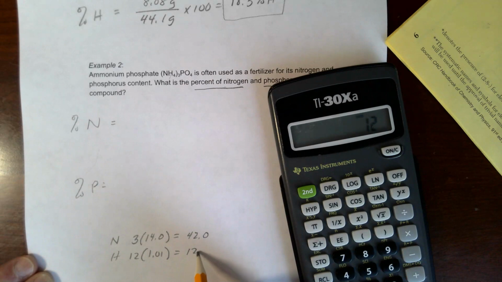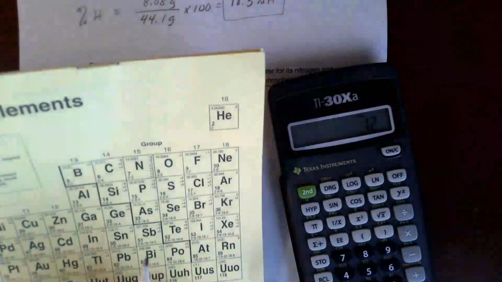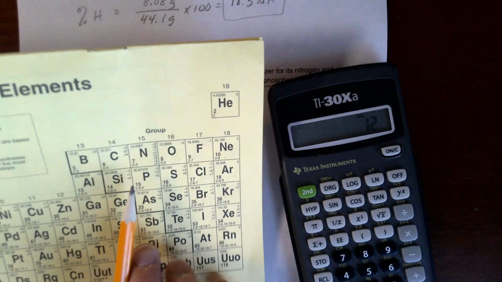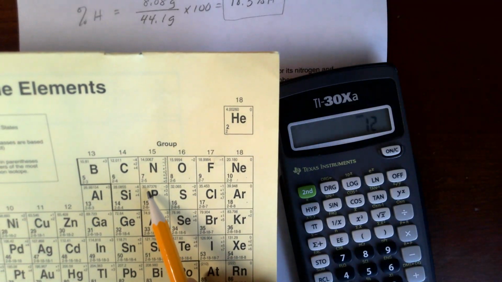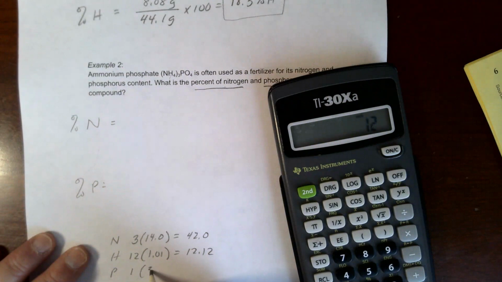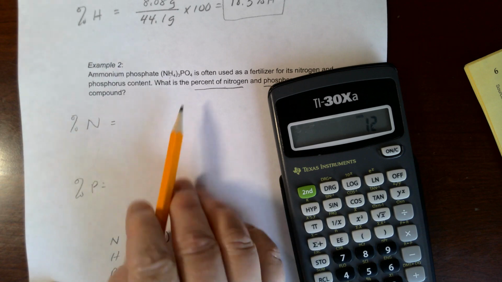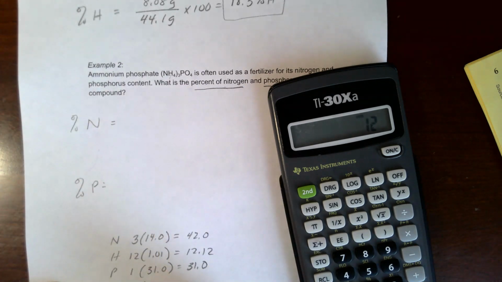So this is going to be 12.12. Phosphorus, there is 1 phosphorus, and phosphorus is an interesting one. Rounding gets a little confusing, but if you round this to the nearest tenth, it is 31.0. This is a commonly rounded incorrectly element, 31.0. And then oxygen, we have a total of 4 oxygens, each at 16.0, so that's 64.0.